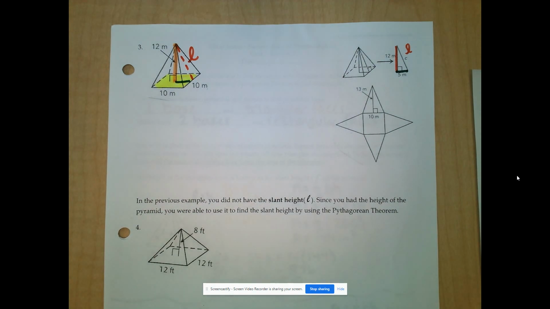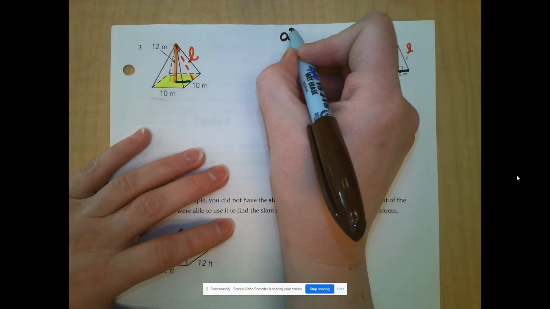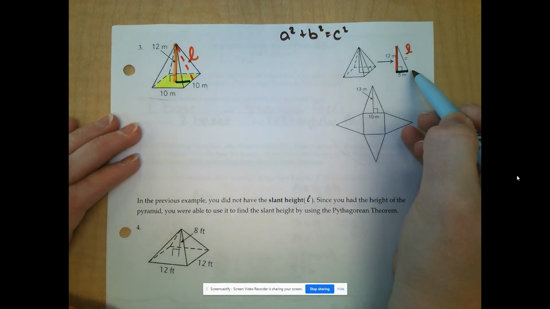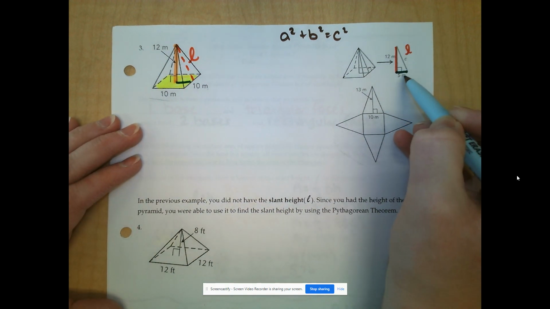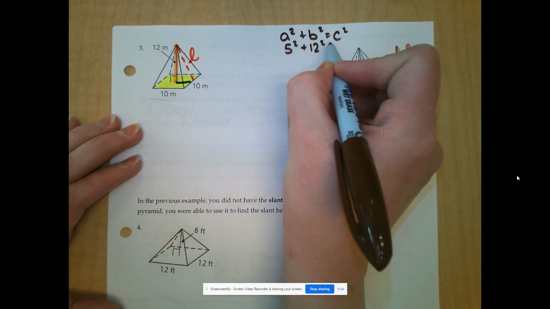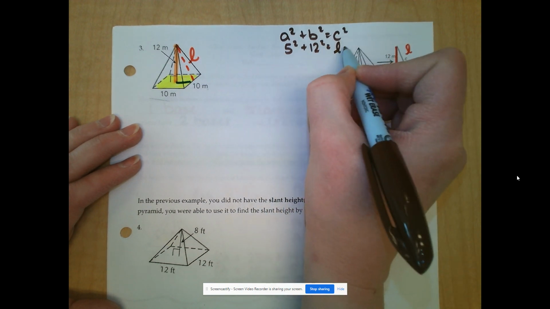In order to do that, it is a right triangle. Hopefully you all agree. You can see that there's a right angle there. So we are going to start by using the Pythagorean theorem. We're going to start with a squared plus b squared equals c squared. I'm looking for this slanted side, which is the hypotenuse. So I've got my 5 and my 12. Those are my legs. 5 squared plus 12 squared equals the slant height squared.